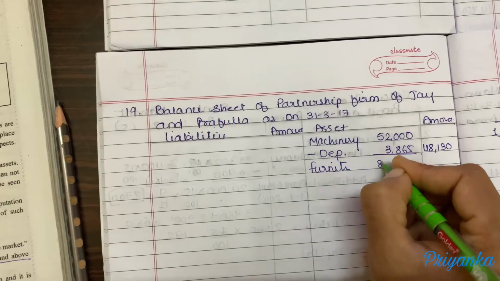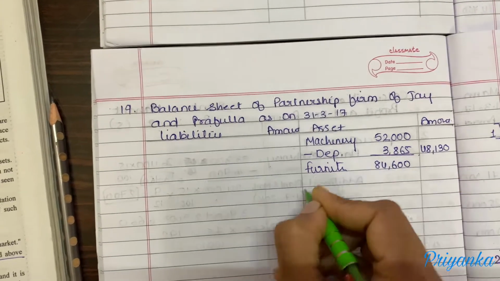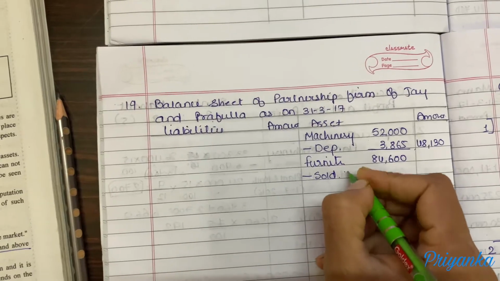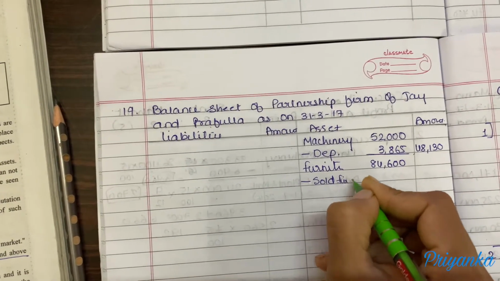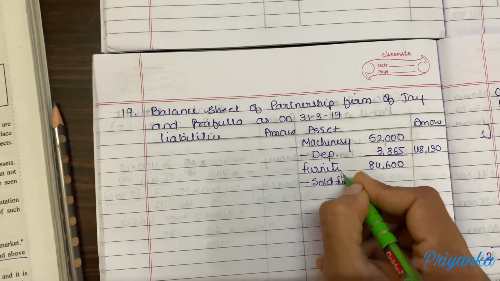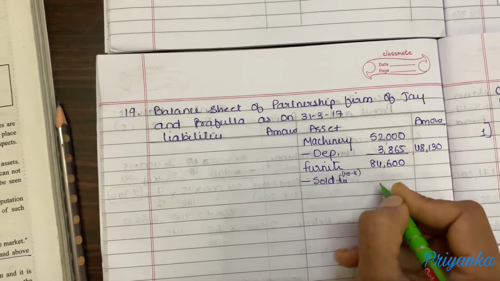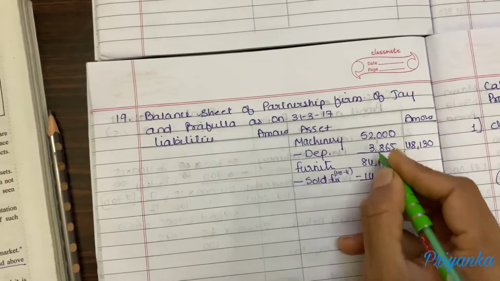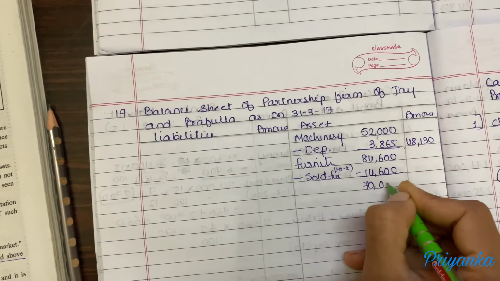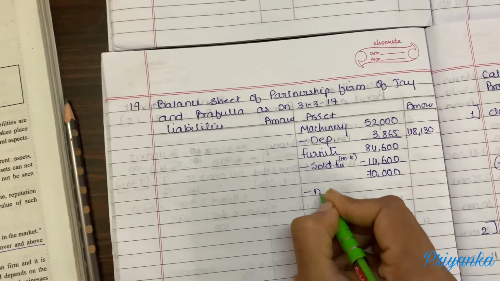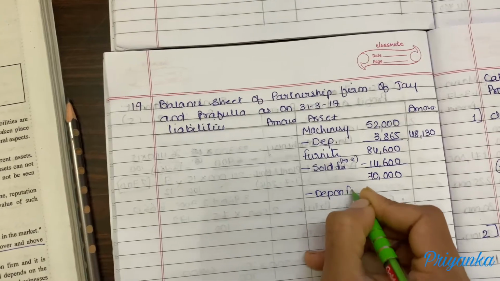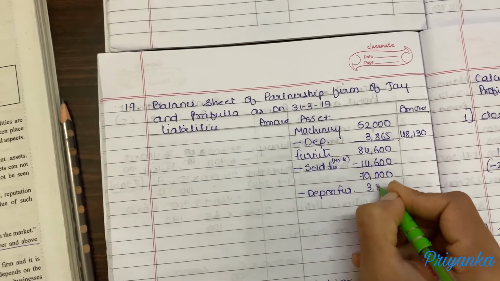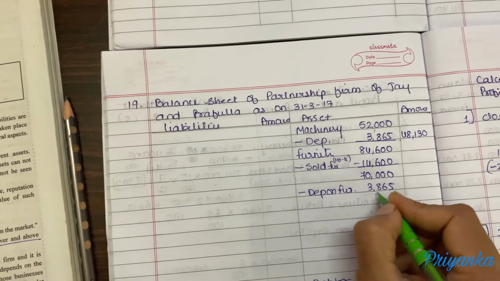So here first we'll write down the furniture, which is 84,600. Then don't forget to first get minus the sold furniture. If you want, you can specify the date over here, that is on 1/10/2016, 14,600. Get it minus, we get 70,000. Then remove depreciation on furniture, that is 3,865.